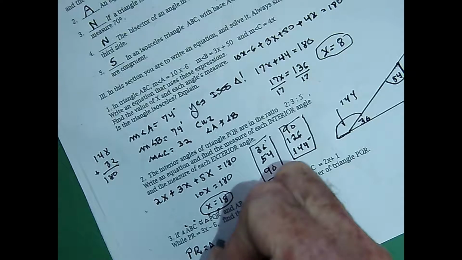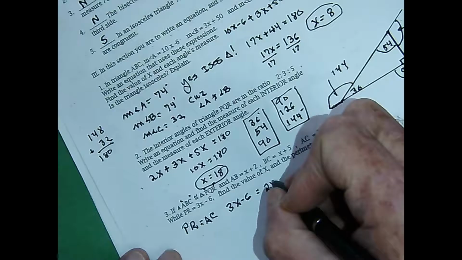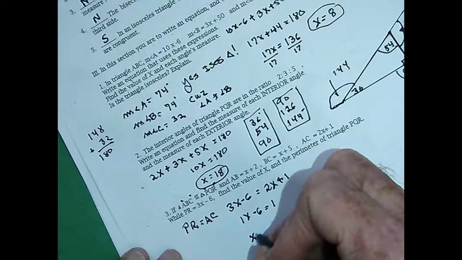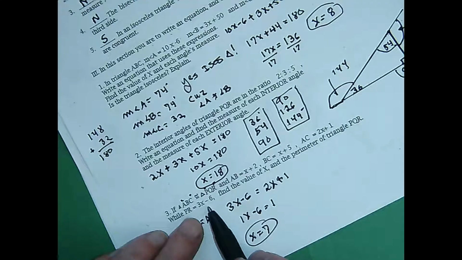PR was 3x minus 6. AC was 2x plus 1. We gather like terms, subtract 2x from both sides. I got 1x minus 6 equals 1. Add 6 to both sides. I got x equal to 7. But notice it asks for the perimeter of triangle PQR. How could I possibly only know one side of triangle PQR?